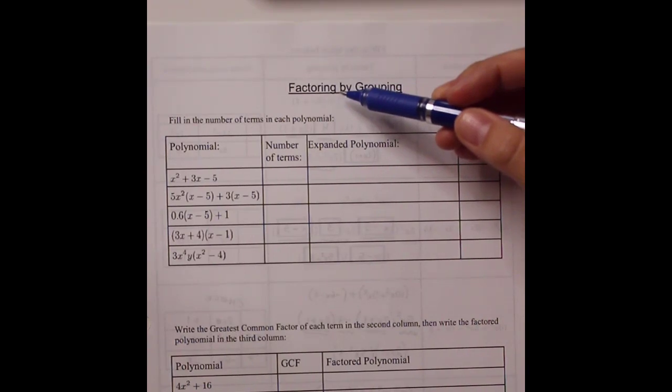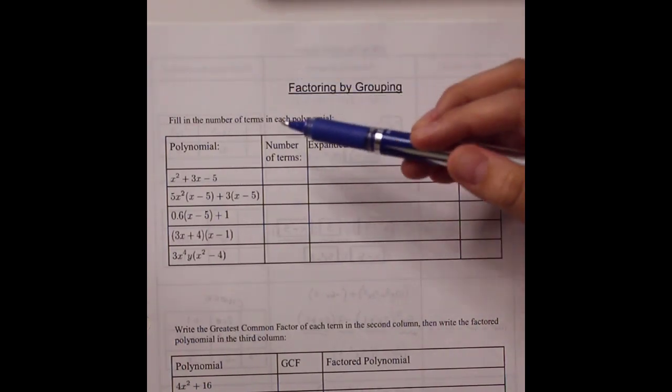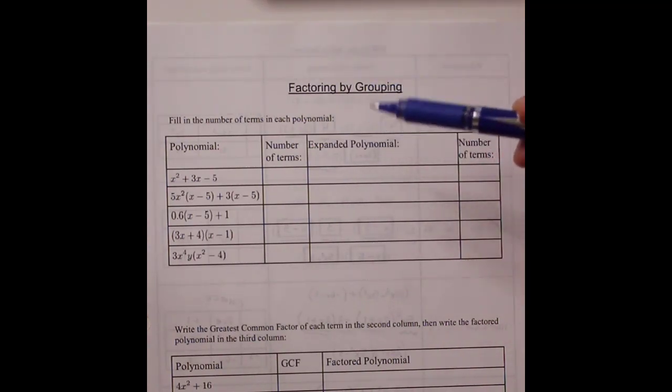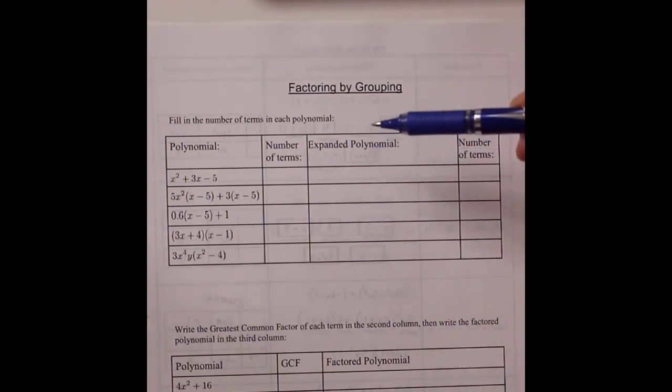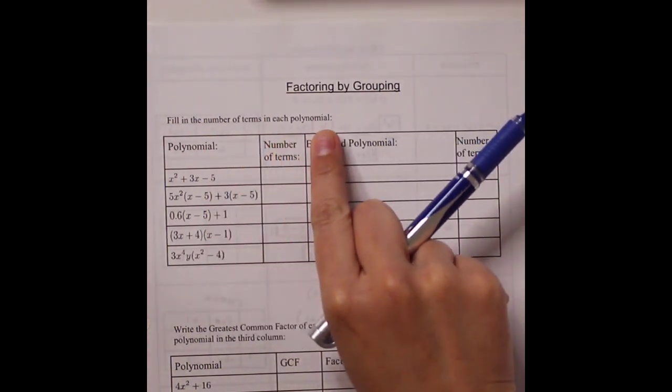So factoring polynomials. Factoring is a really important topic, and if you can understand factoring polynomials, you'll be set in for future math classes whenever you see polynomials again, because they come up over and over and over again. So we're going to start with filling in the number of terms in each polynomial.